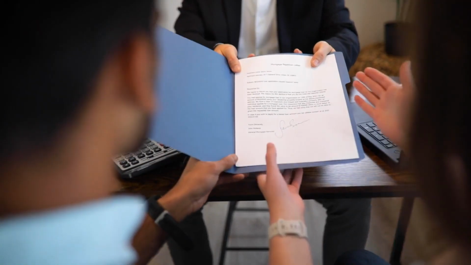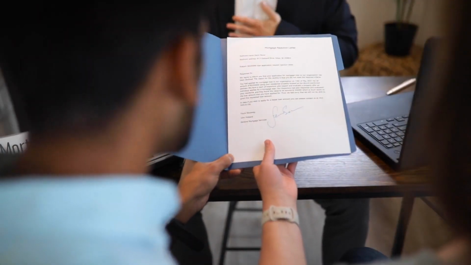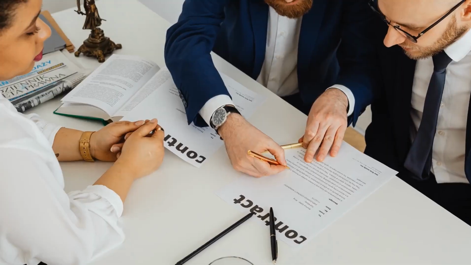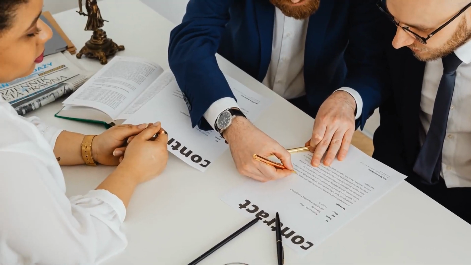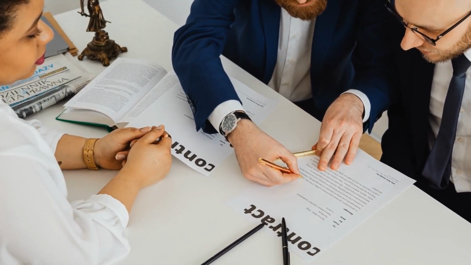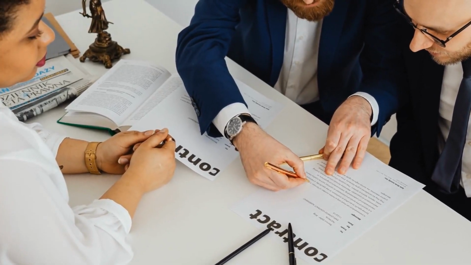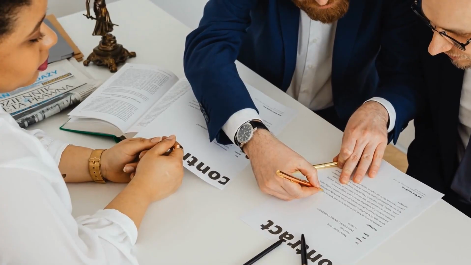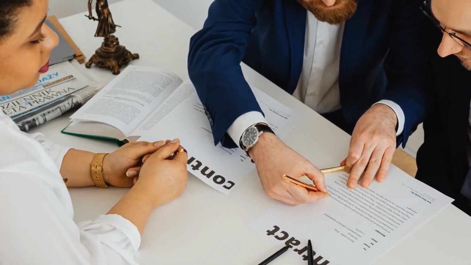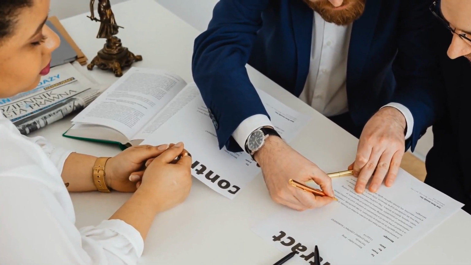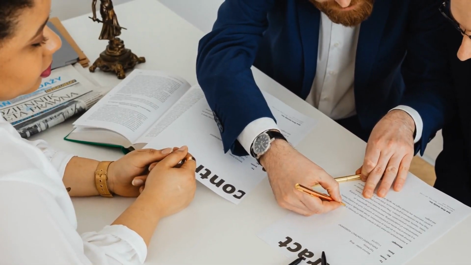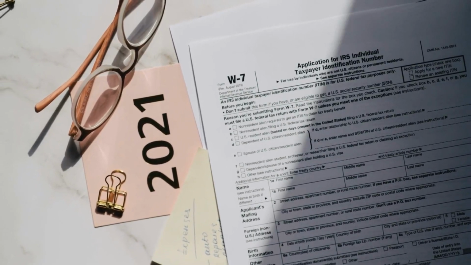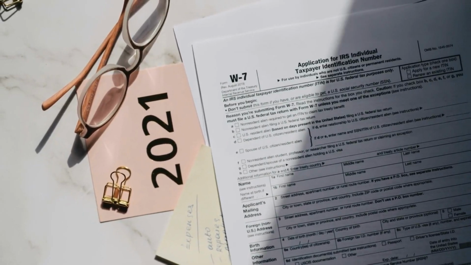Your LLC agreement should clearly identify whether your company is member-managed or manager-managed. In member-managed LLCs, all owners participate in daily operations and vote on major decisions. Manager-managed LLCs appoint specific individuals to handle operations, which works well when some members are passive investors or when professional management is preferred.